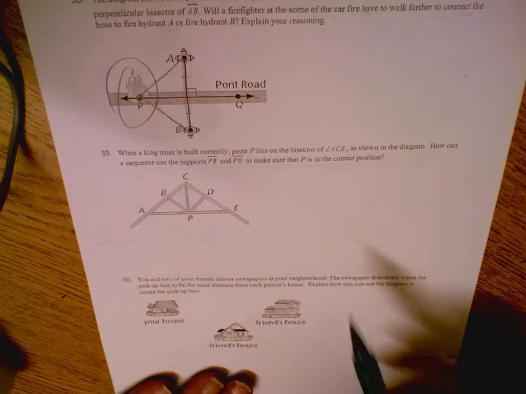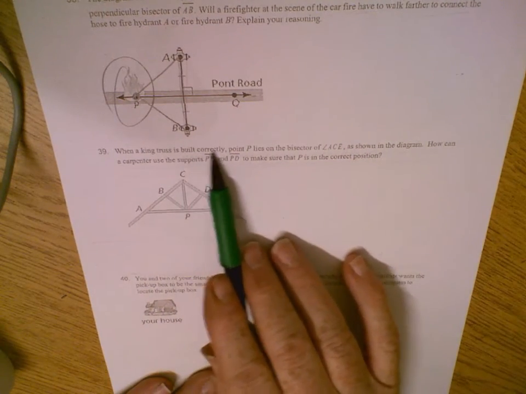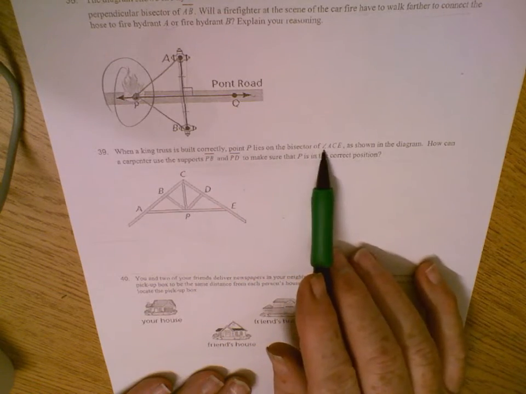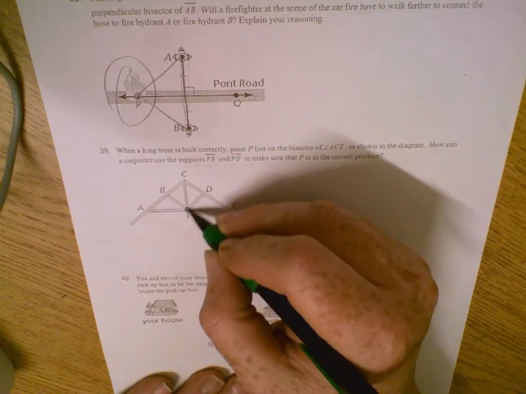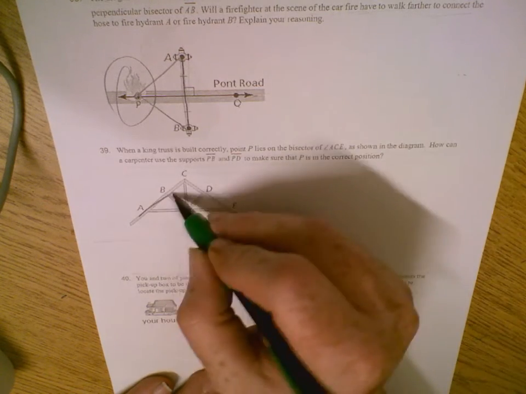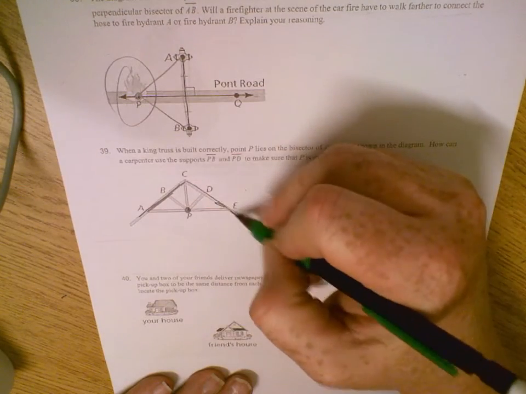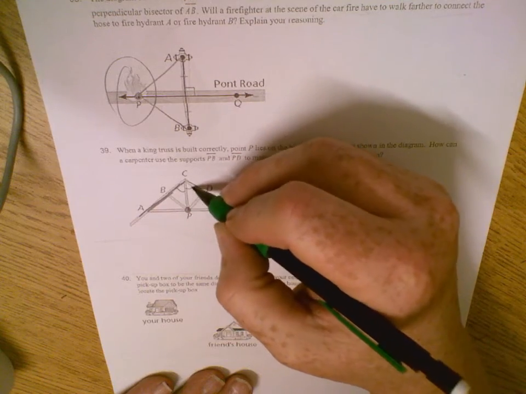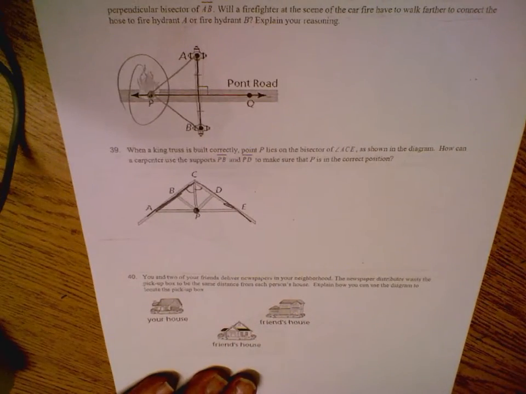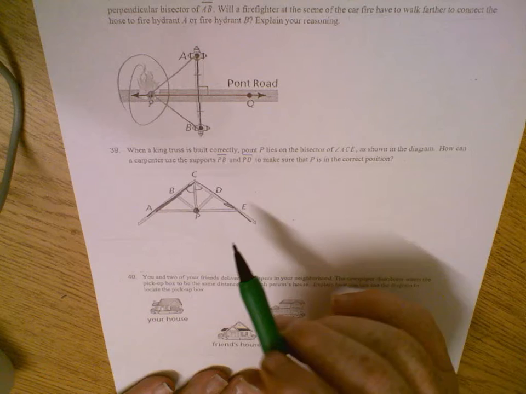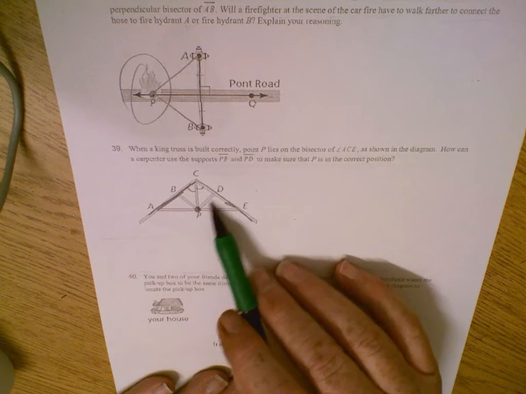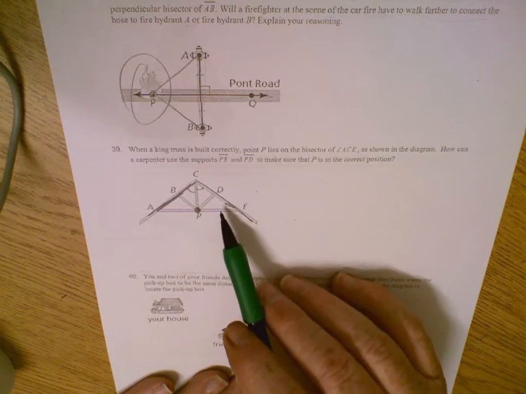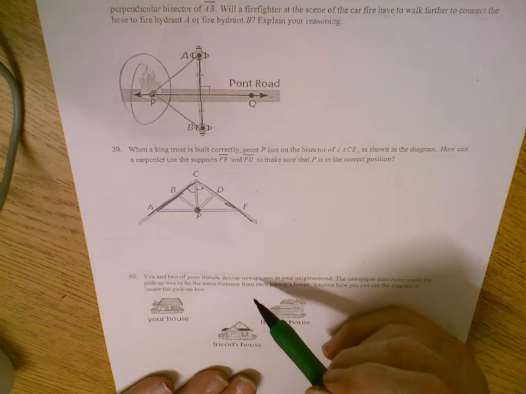Next one. When a king truss is built correctly, point P lies on the bisector of angle ACE. So point P, they're saying here, should lie on the bisector of this angle. So these two angles should be congruent if they build it correctly. How can a carpenter use the supports PB and PD to make sure that P is in the correct position?